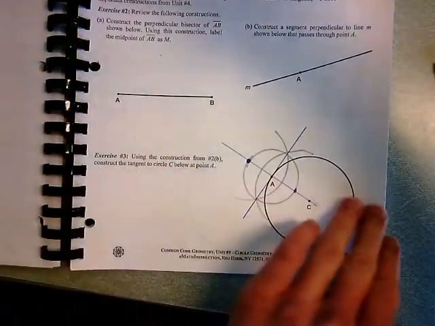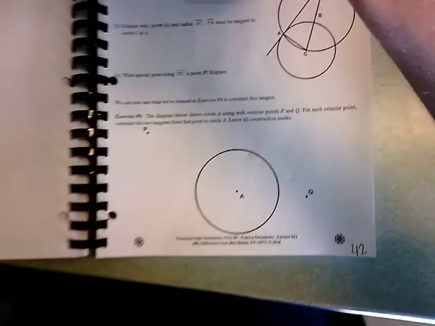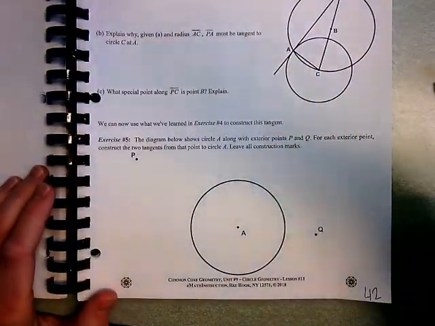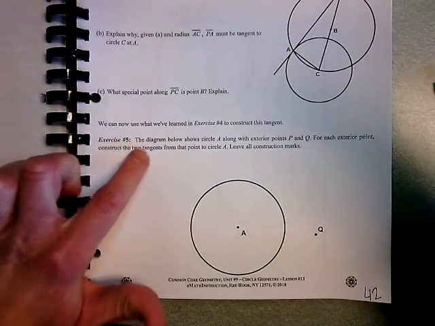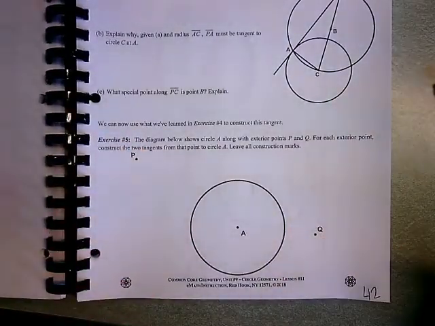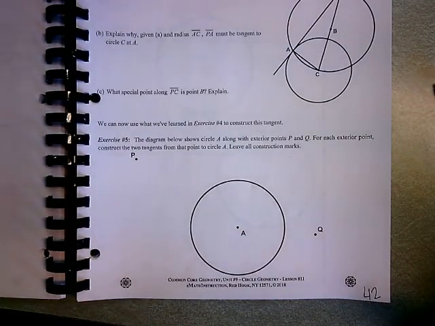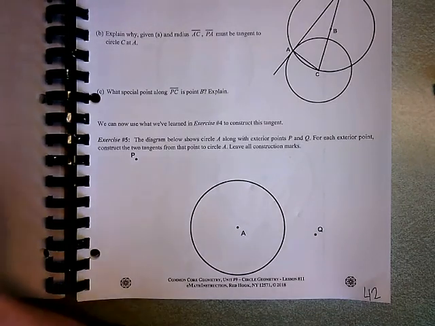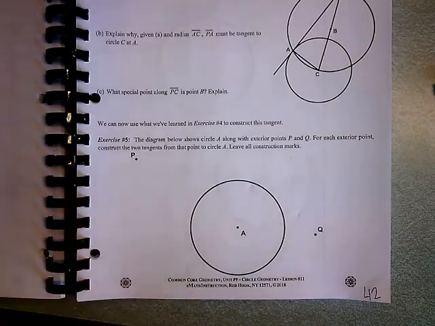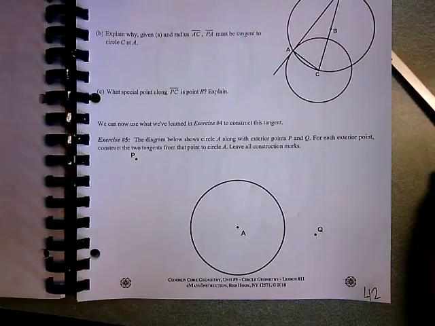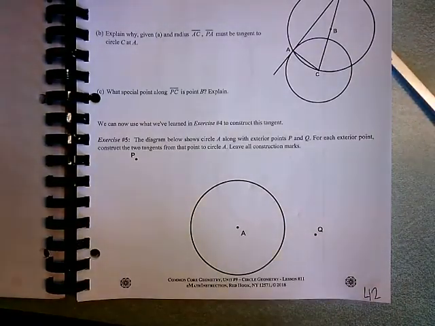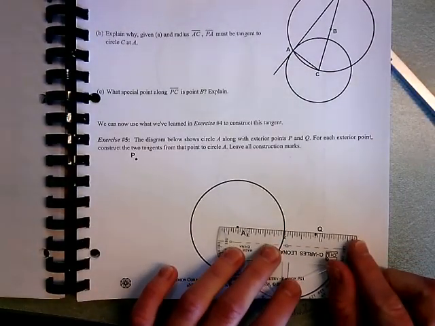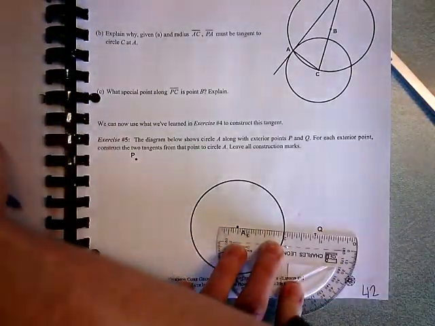All right, so now let's do another one. This time we're going to construct two tangents that connect with the exterior points. This one's a little more involved. What we need to do first, let's start with point Q. We're going to draw a line from the center to point Q.